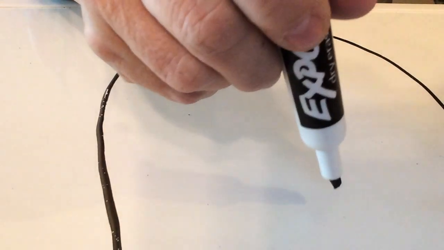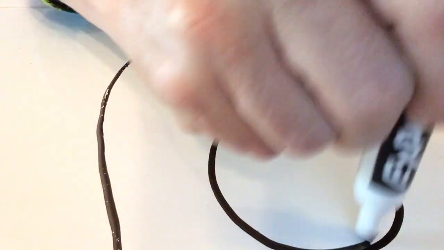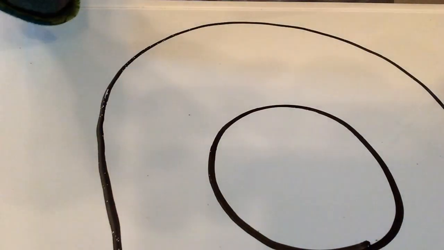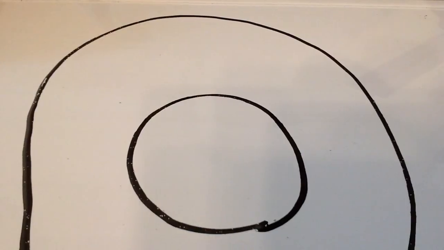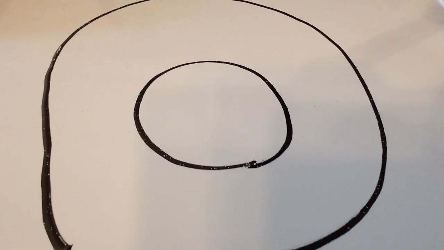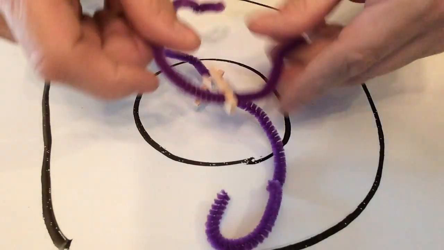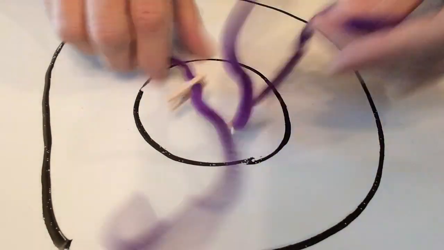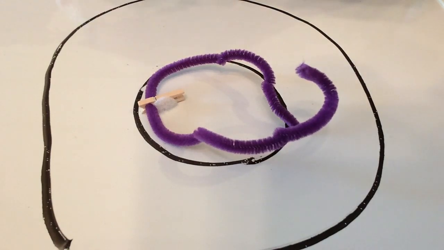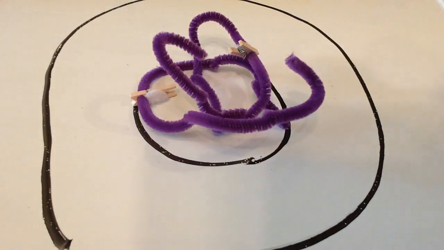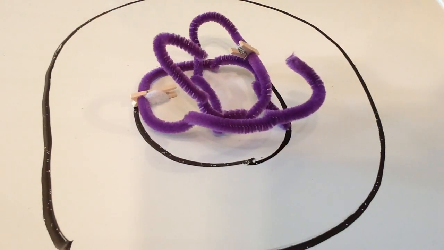And in our cell, we have our nucleus. There we go. And within our nucleus, we have our DNA, which is in its uncondensed form.